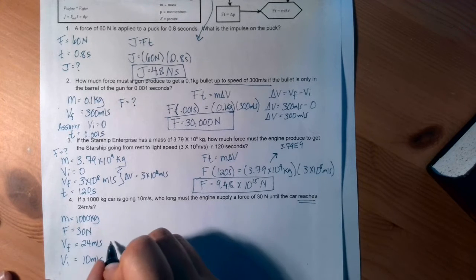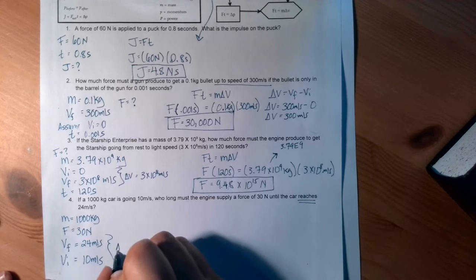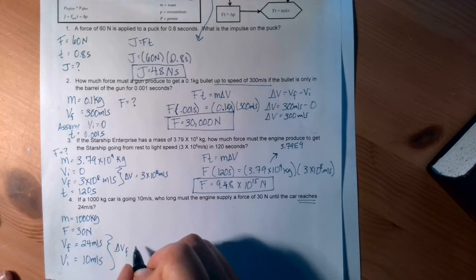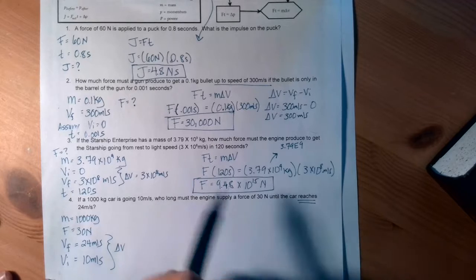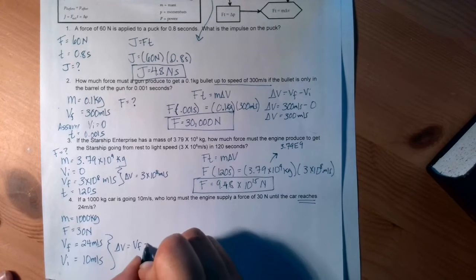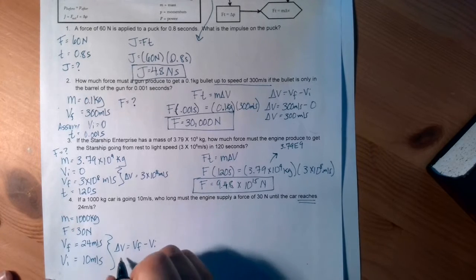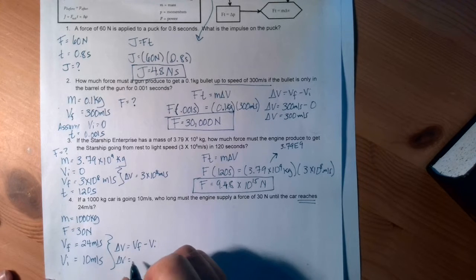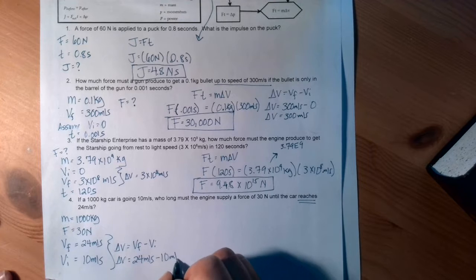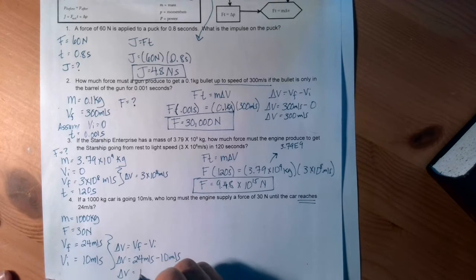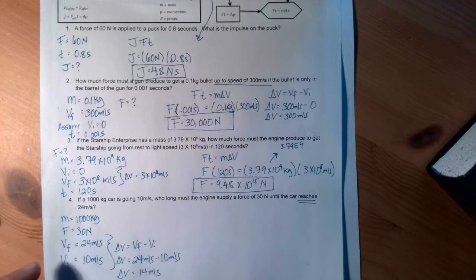Cool. Now, this is a point where you have to be careful about that final minus initial, right? So delta V is equal to final minus initial. The delta V here is going to be 24 meters per second minus 10 meters per second. So the delta V is 14 meters per second. This is different from the egg example, where you have the thing going in the opposite direction, and we have a problem with that in a minute.